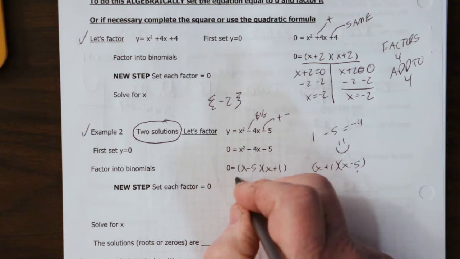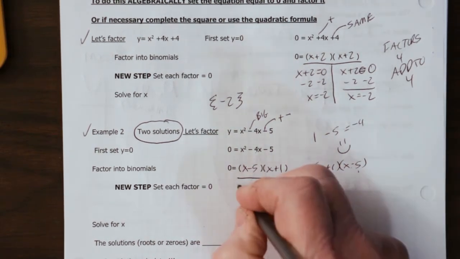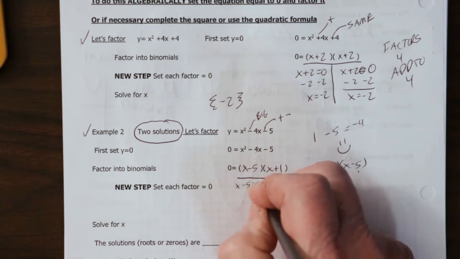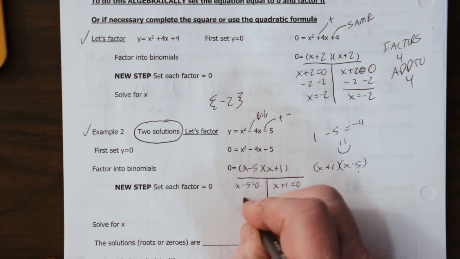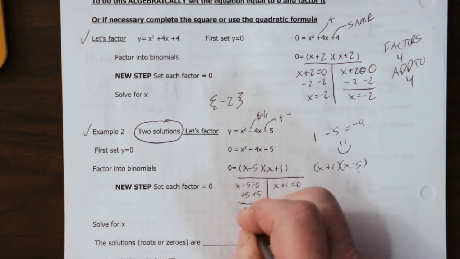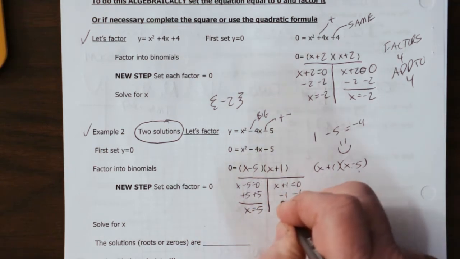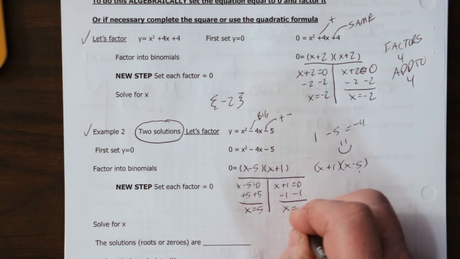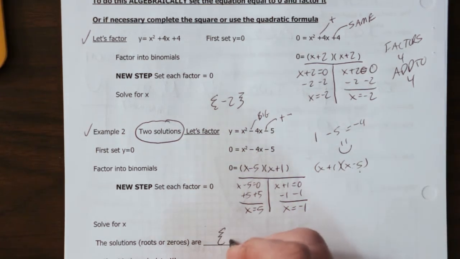And you t-chart it. Okay, that's our new step. We do x minus 5 equals 0, x plus 1 equals 0, and that's going to give us x equals 5, x equals -1. So my solutions here are 5, -1. Okay, so there's two solutions.